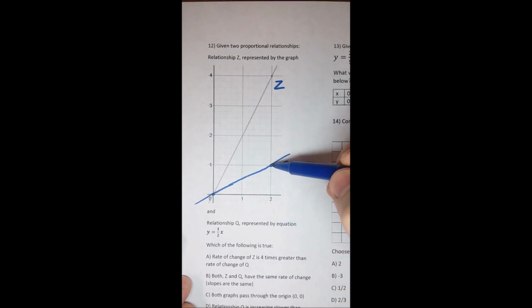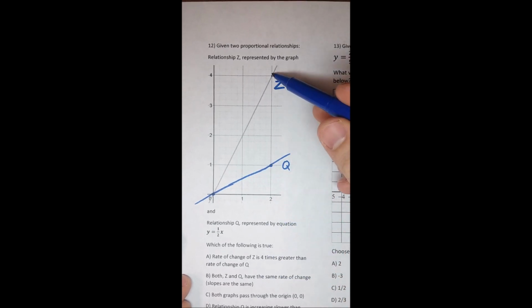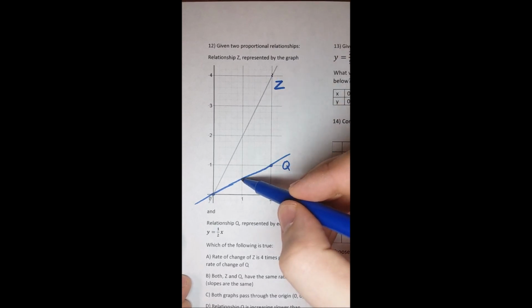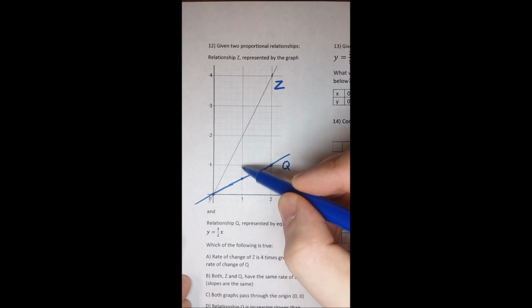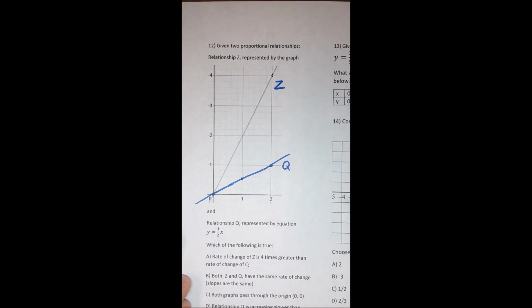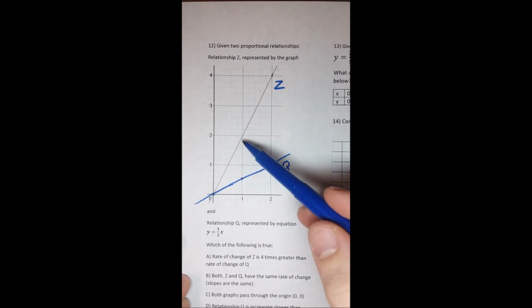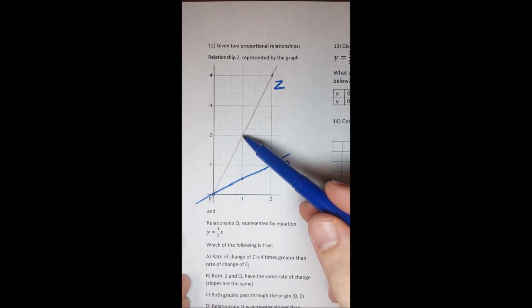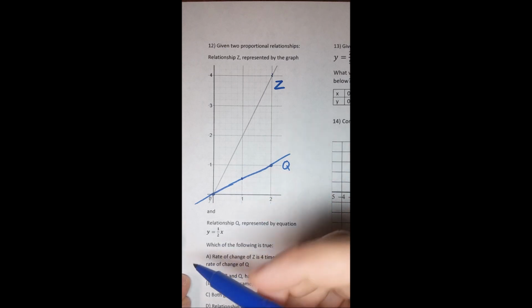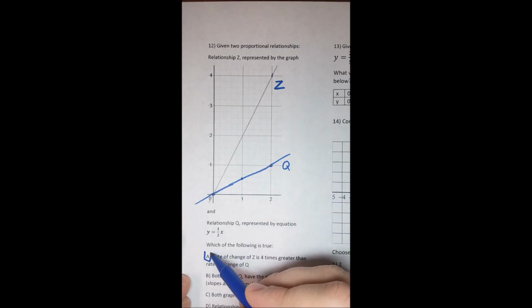Let's just compare. At this particular one, 1 and 4, it is true. What about in this case? Looks like this is about half and this is 2. So 2 divided by 4 is 1/2. So looks like it's a true statement.